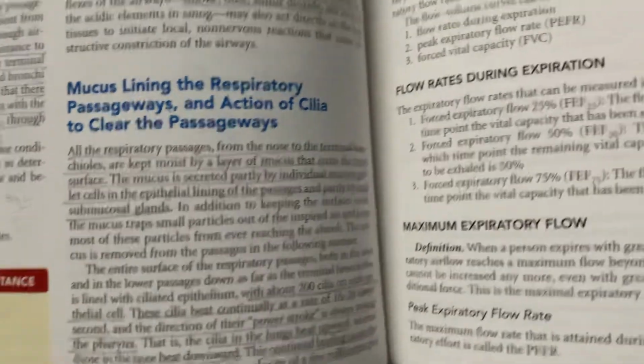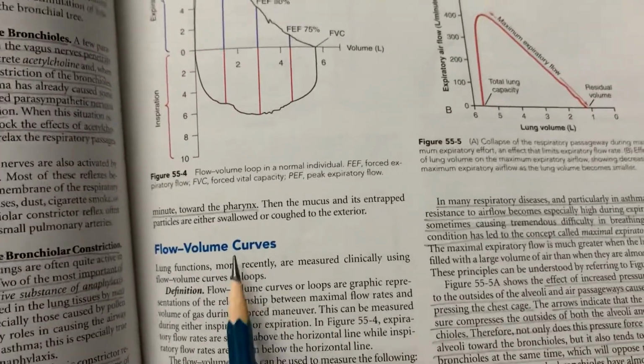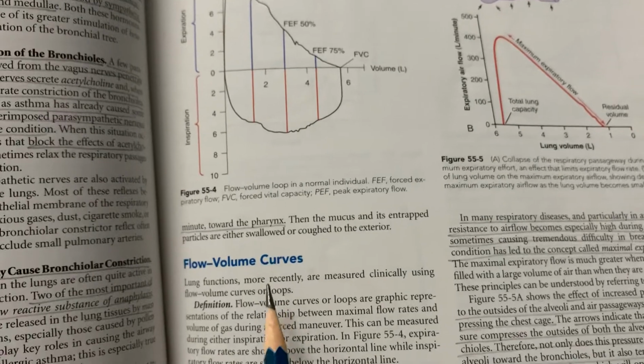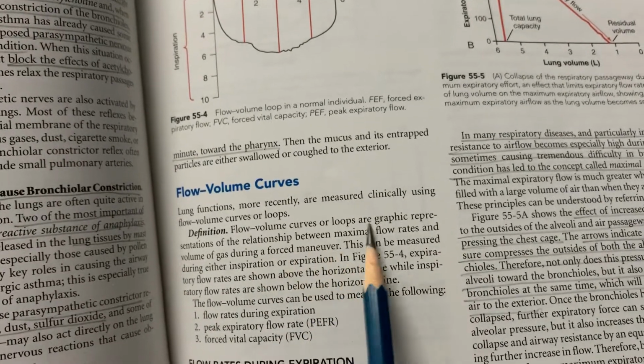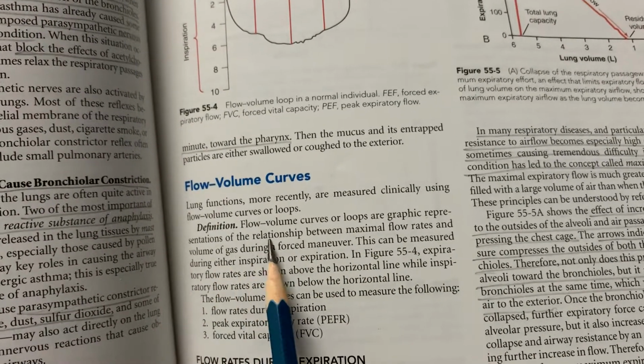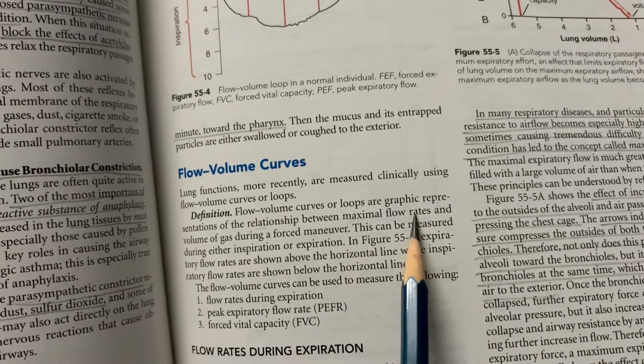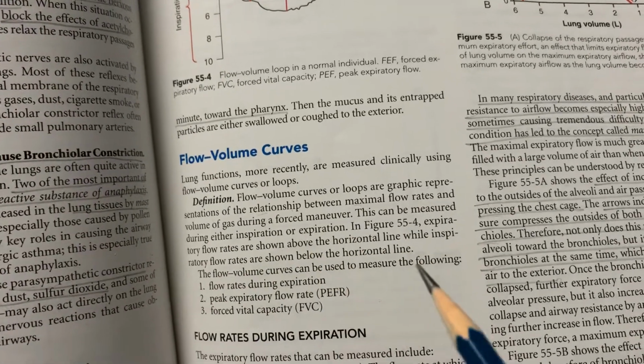When there is proper irritation, a cough reflex is generated and you can cough out the irritant substance. Next we need to talk about flow volume curves. Flow volume curves or loops are graphical representations of the relationship between maximal flow rate and volume of gas during a forced maneuver.